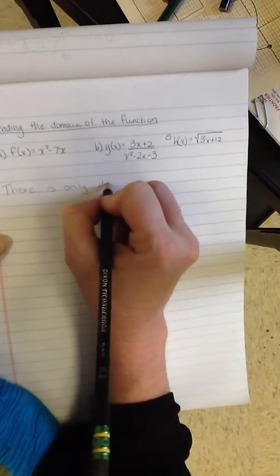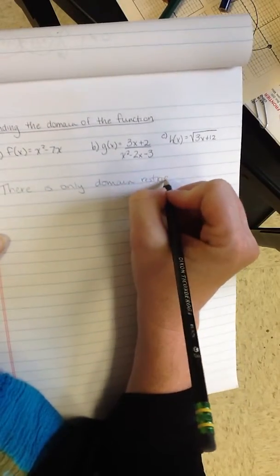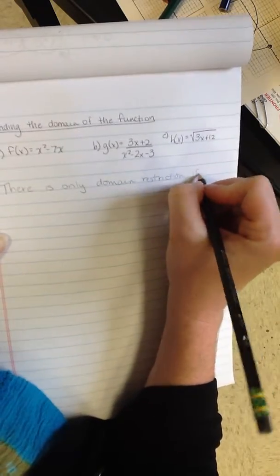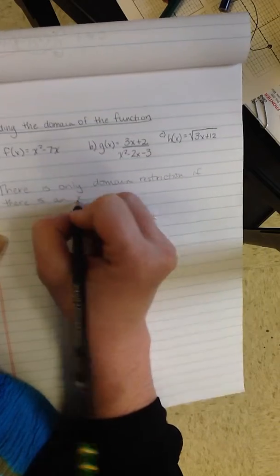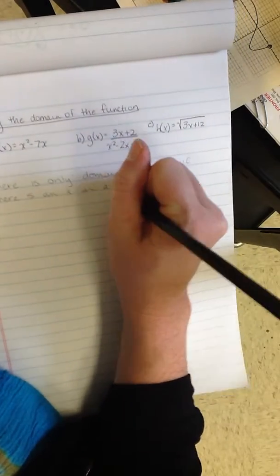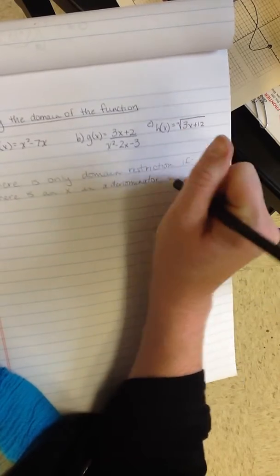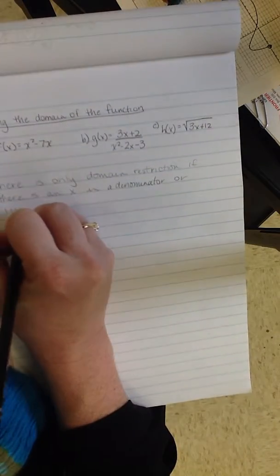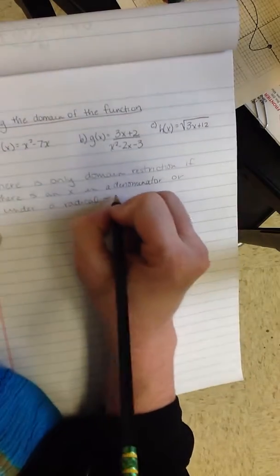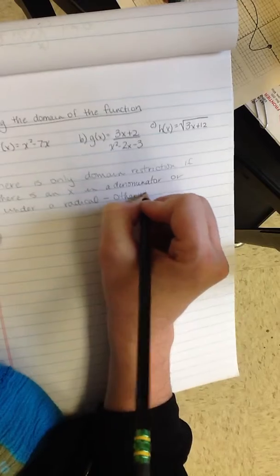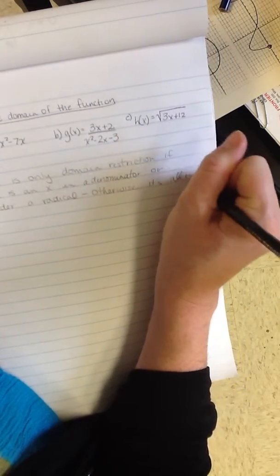There's only a domain restriction if there is an x in a denominator or under a radical. Otherwise, it's always all real numbers.